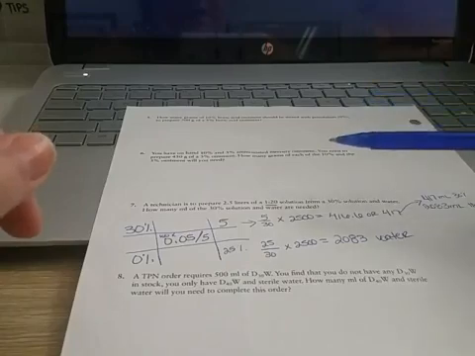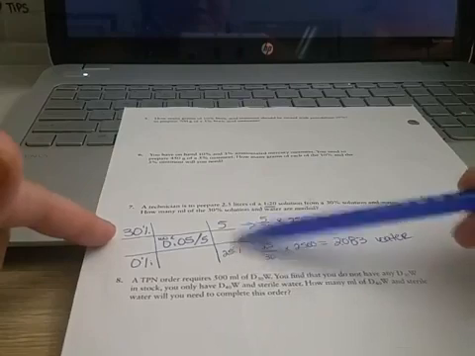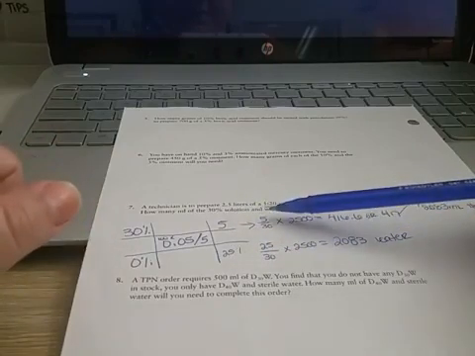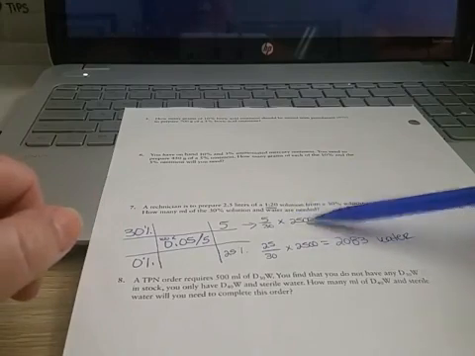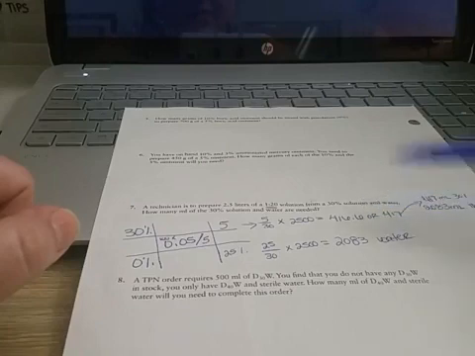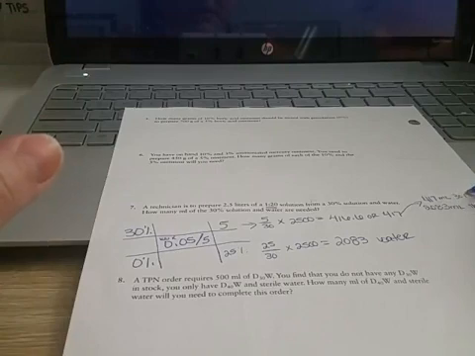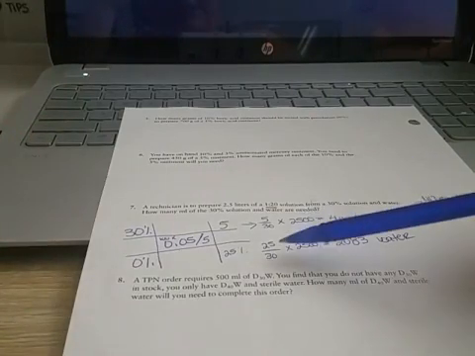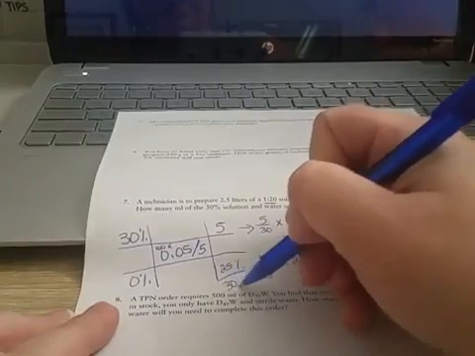And then we need to figure out the amount of the 30%. Out of the 30 parts, 5 of those parts need to be 30%. You multiply that by your 2,500 ml, and you get 416.6, or 417 in this case. So you need 417 ml of your 30%. Same thing on the bottom: 25 out of your 30 parts, because your total parts is 30.